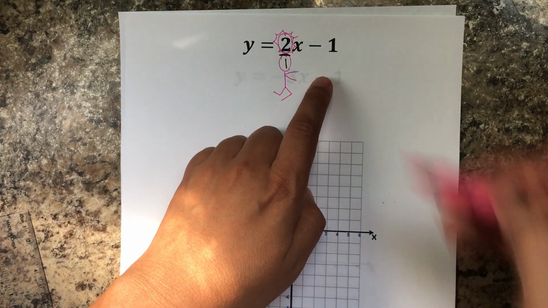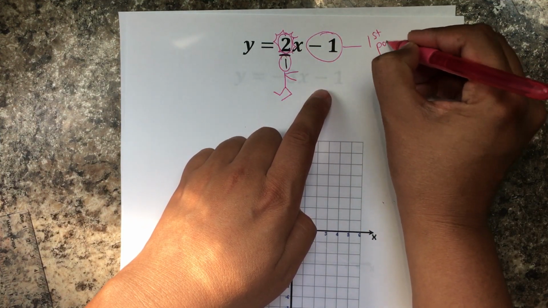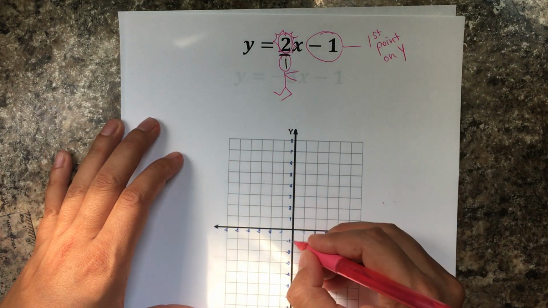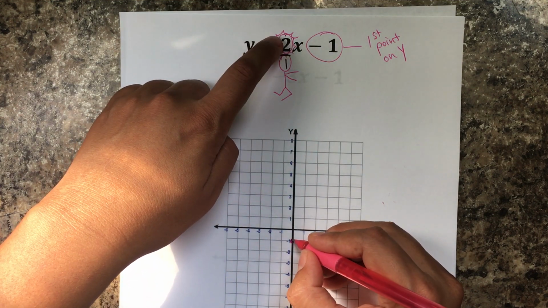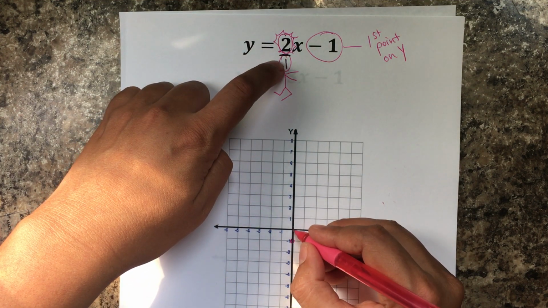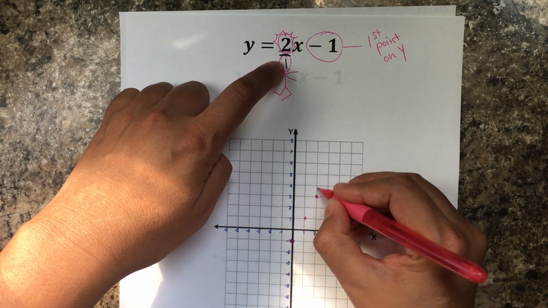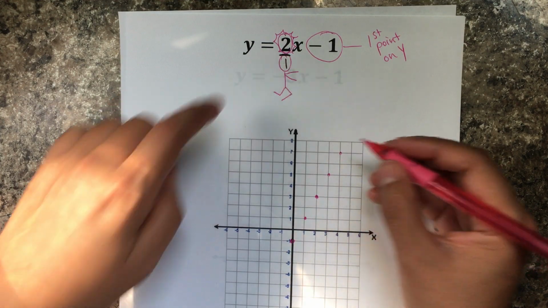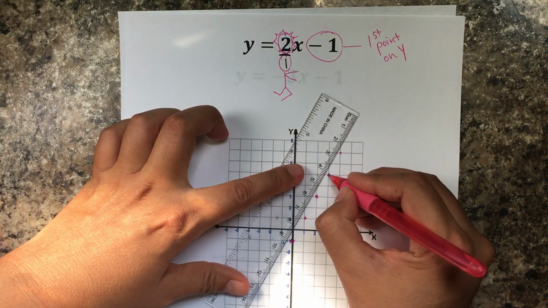This is your first point on y, always on y, so -1. Up 1, to the right 1, so 1 2 1, 1 2 1, and so that's gonna be my line.